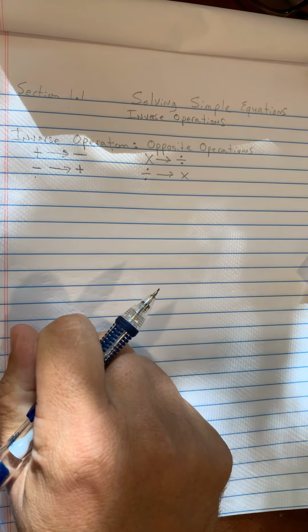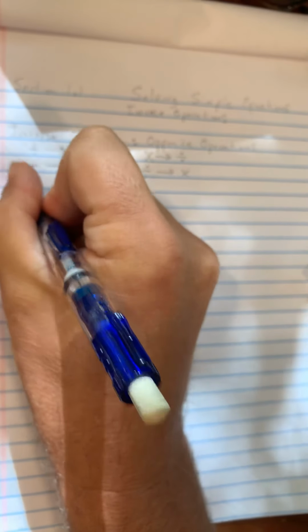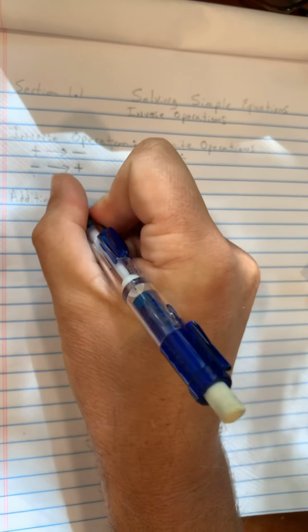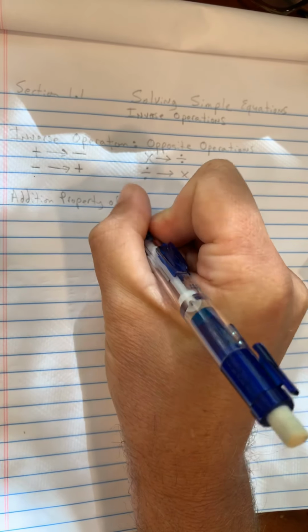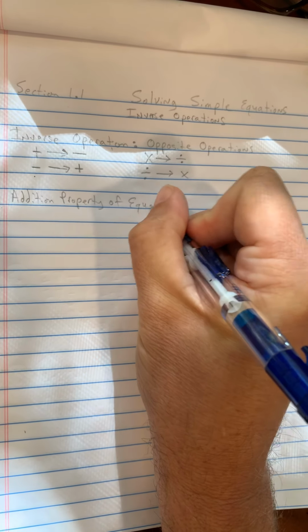We have a whole bunch of properties that we use doing this. The addition property of equality.